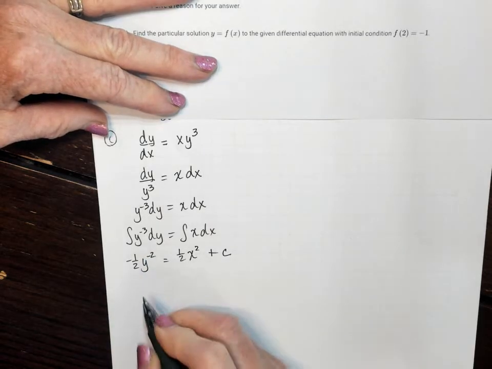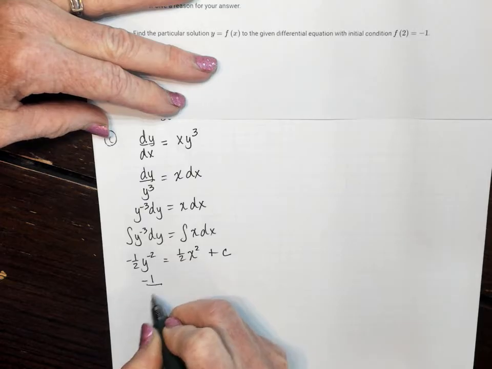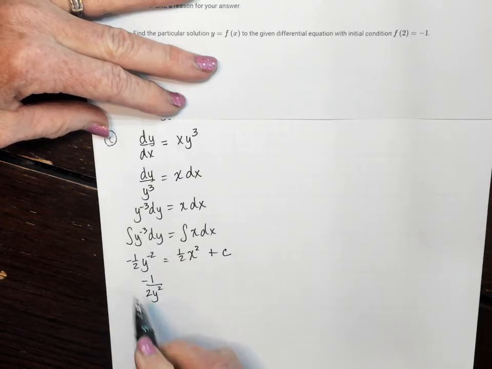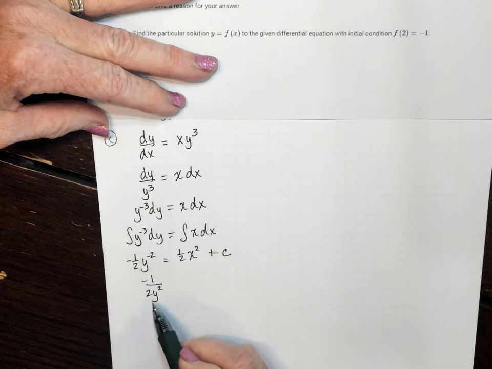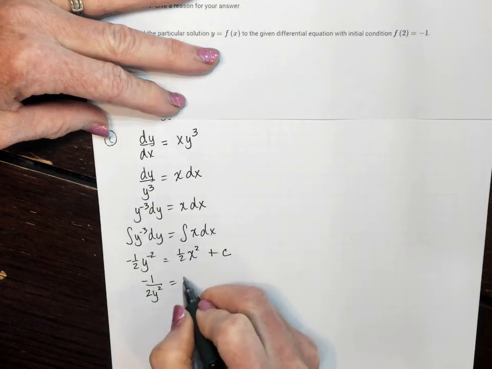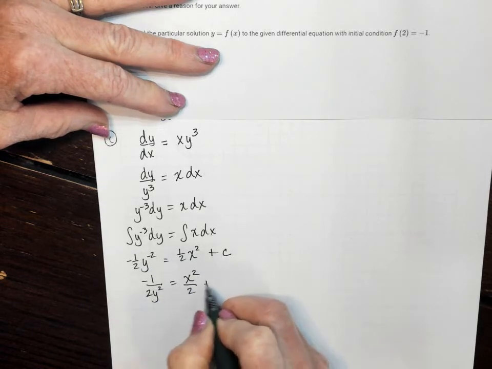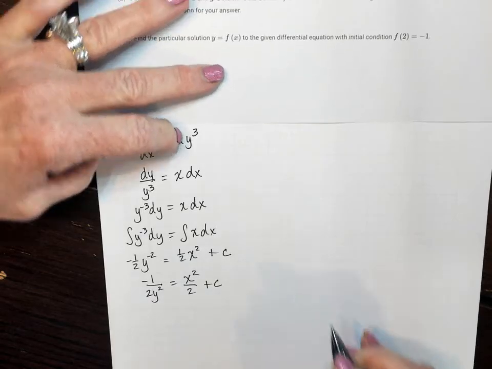I'm going to clean this up a bit over here. I'm going to rewrite this as 1 over 2y squared. That 2 is in the bottom, and that y squared went to the bottom. This is x squared over 2 plus a c.